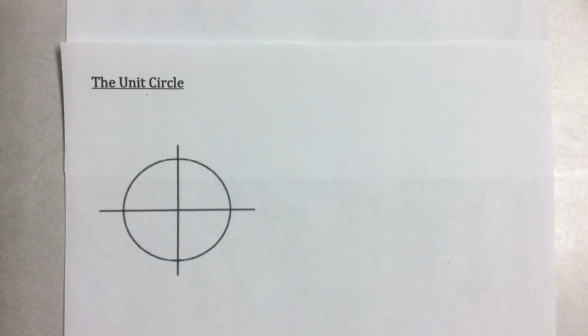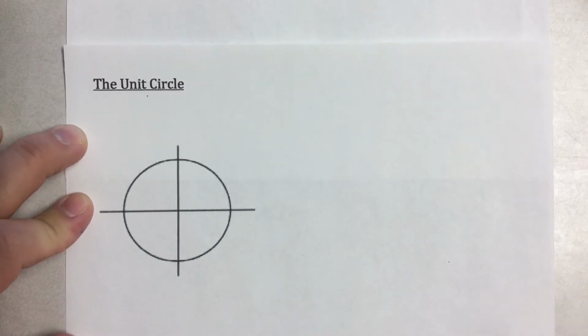Hey everyone, we're back, and here we're looking at the unit circle. Everything we've done the past couple of lessons has brought us to this point. Now the unit circle is going to help us determine the sine, cosine, tangent values at really special angle measures that are out of our 0 to 90 range.